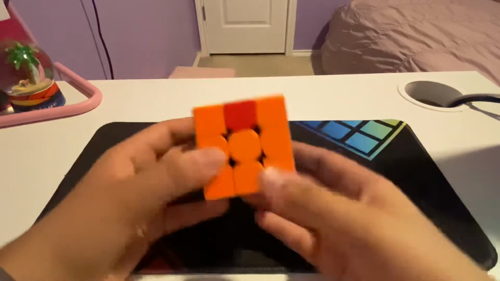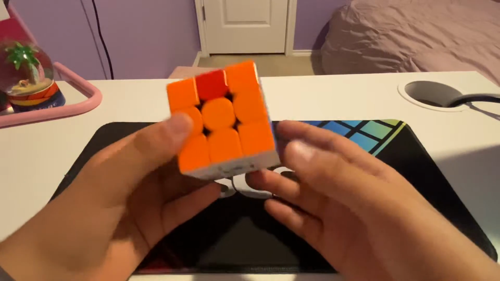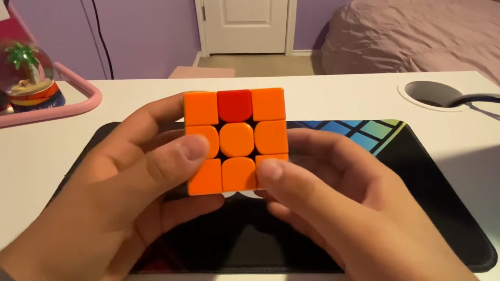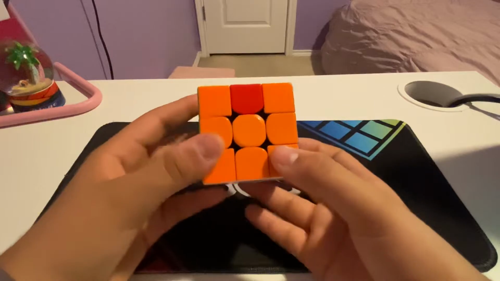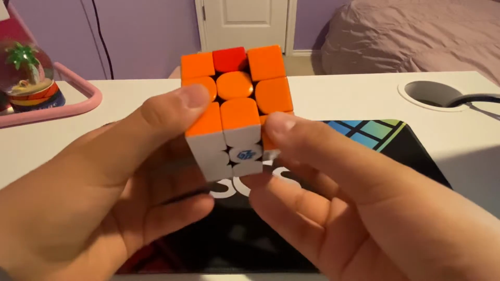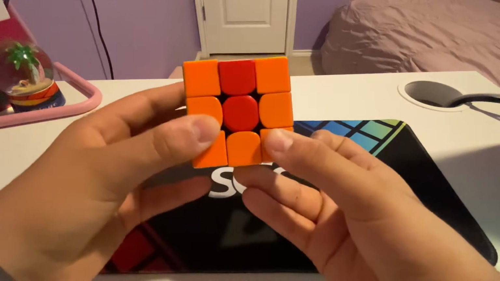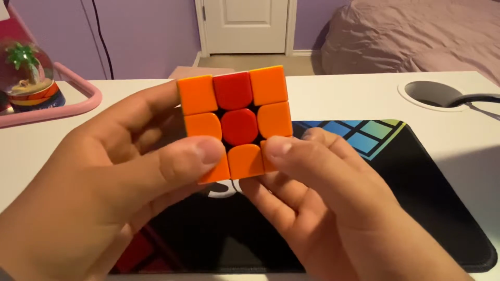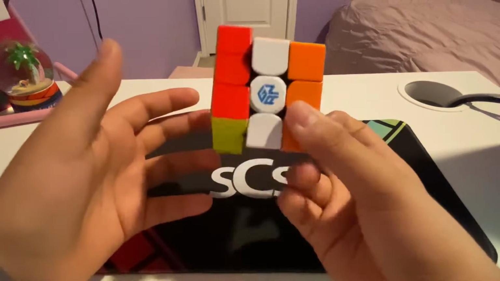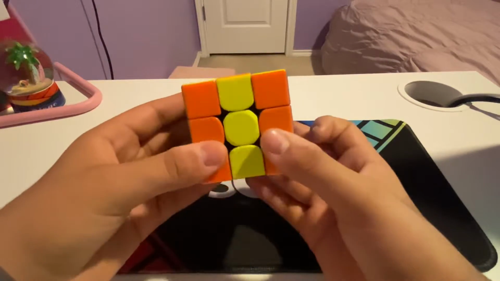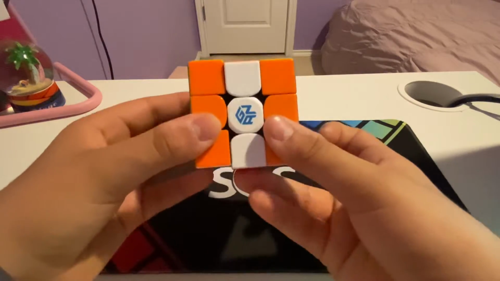So in these last two algorithms, we're going to do M moves. And the way you do M moves is you hold your thumb in this corner piece right here, and then you just push with your finger right here. And you want to make sure to hold both sides so it doesn't move like this. You want to make sure you hold both sides and just kind of push your finger.